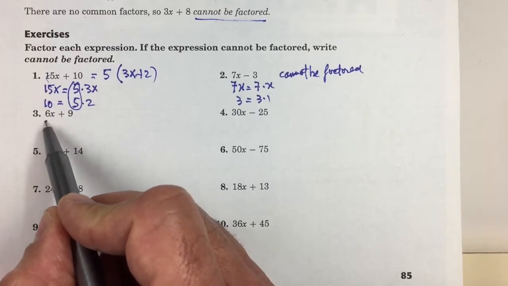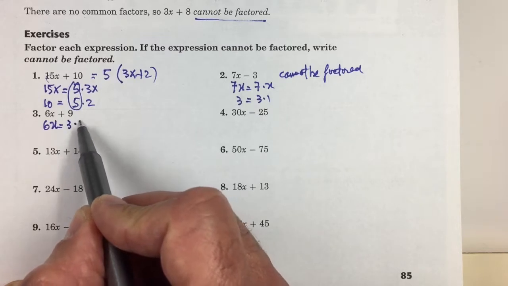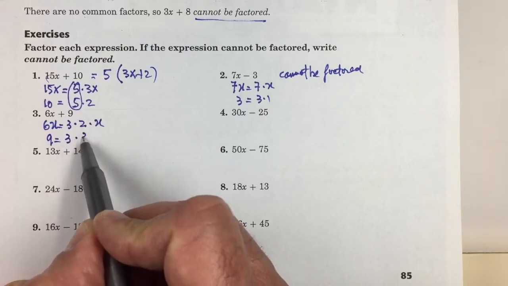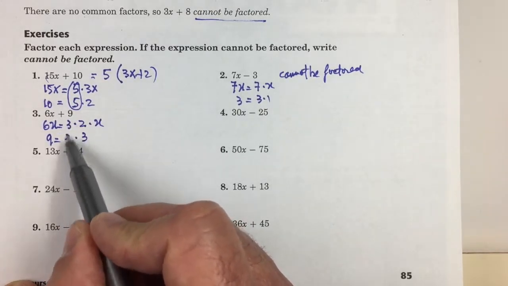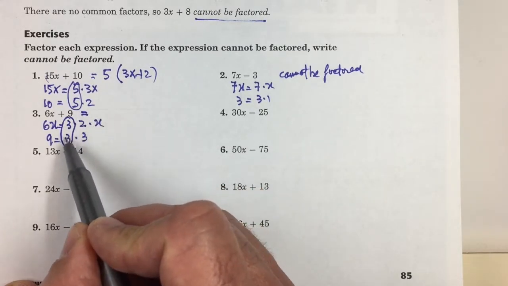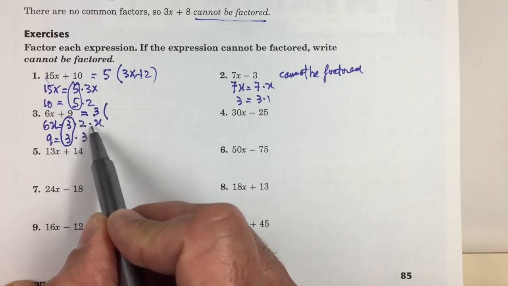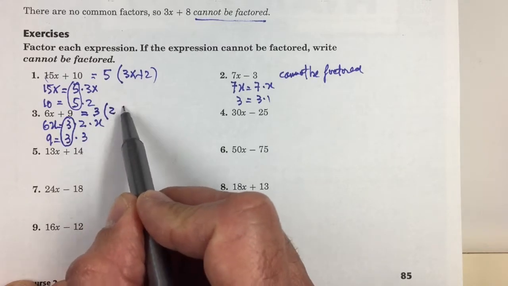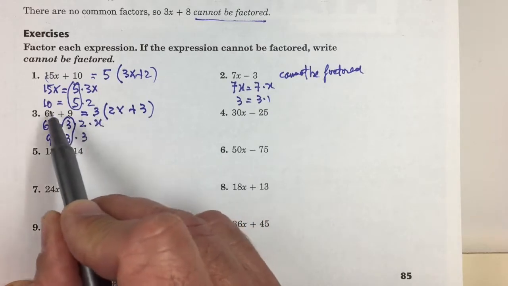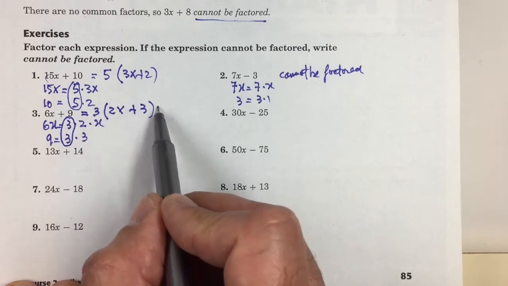6x plus 9. Let's rewrite 6x as 3 times 2 times x. And let's write 9 as 3 times 3. Well, in this case, we have a common factor, the factor 3. Let me circle it here. So I'm going to rewrite the expression as follows. First, we write the common factor. We open the parentheses and add the remaining factors. 2x, in this case, plus 3. And this is my expression factored. This expression, 6x plus 9, factored as 3 times 2x plus 3.